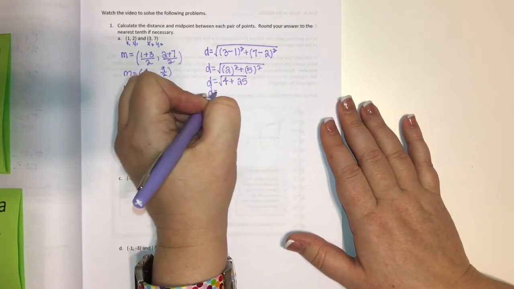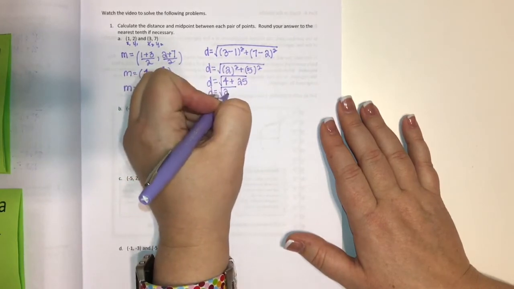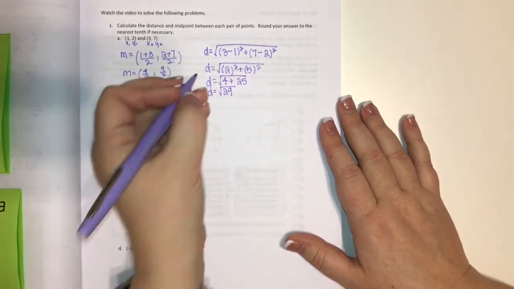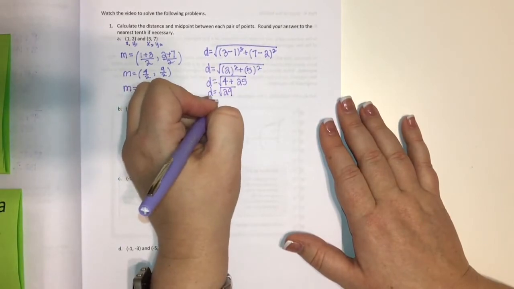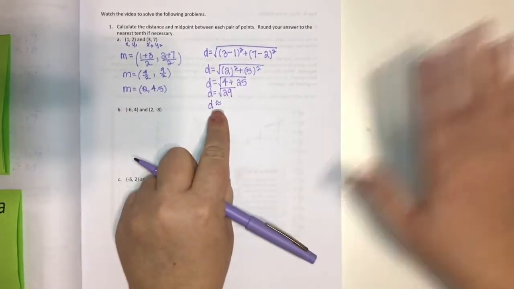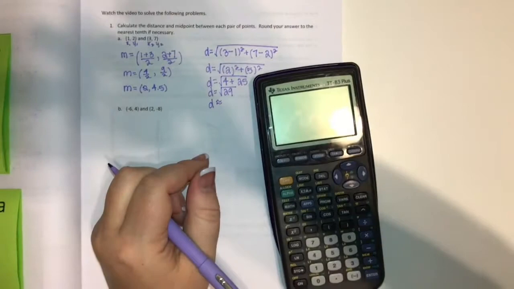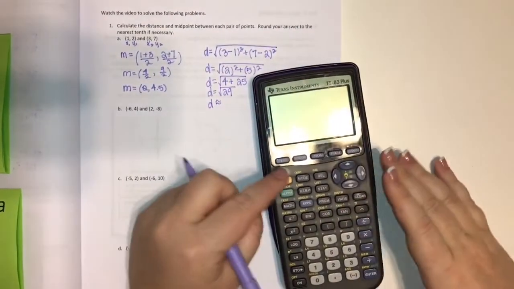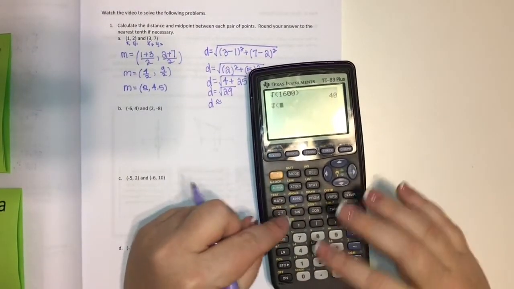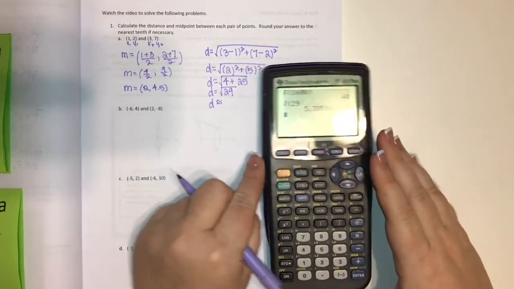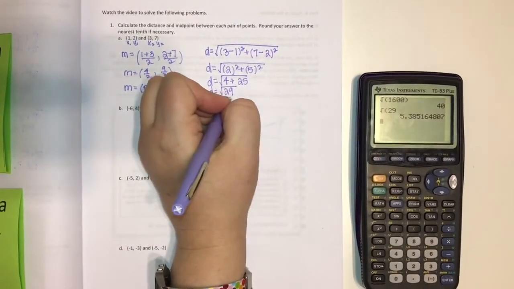And so I get the square root of 29, which is not going to be an exact number. So I'm going to get an approximation. And so that is going to be 5.4.